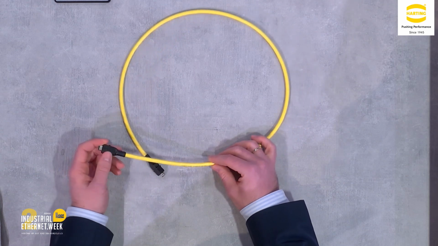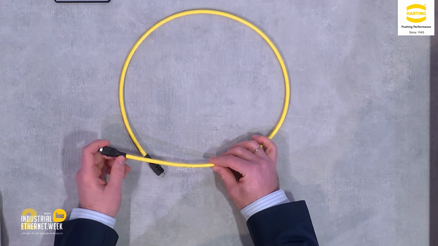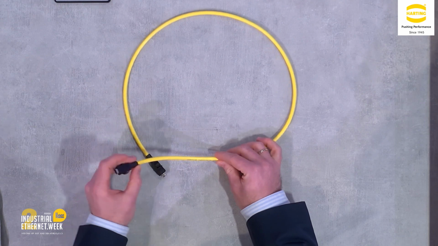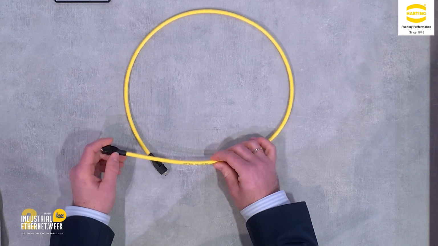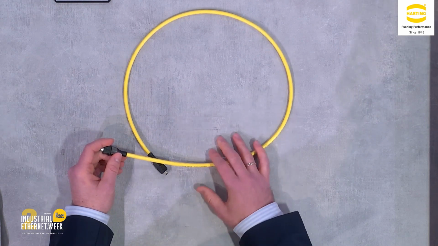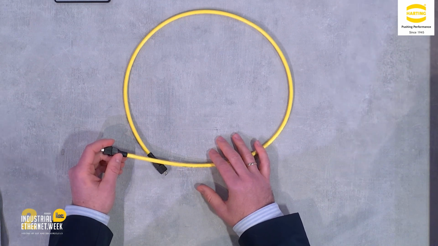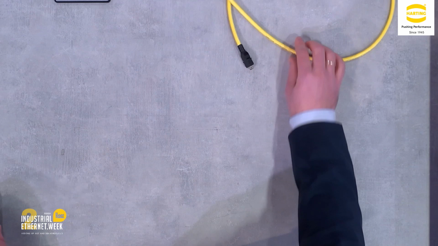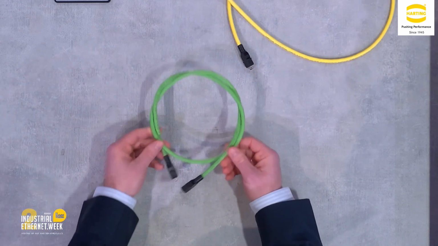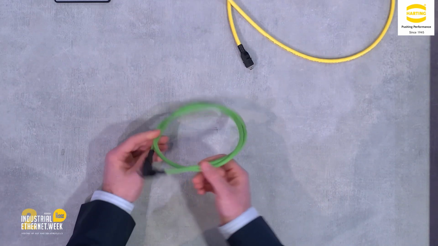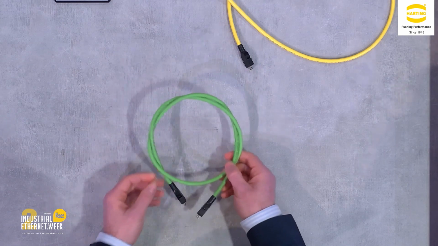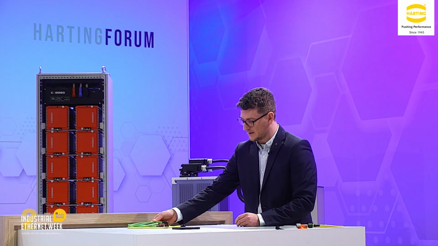It's 360-degree fully shielded, very robust, vibration-proof, with 5,000 mating cycles. And next to the standard Ethernet, we are also providing the Profinet version, as mentioned before. So both are available off the shelf. And of course, that's not the end.